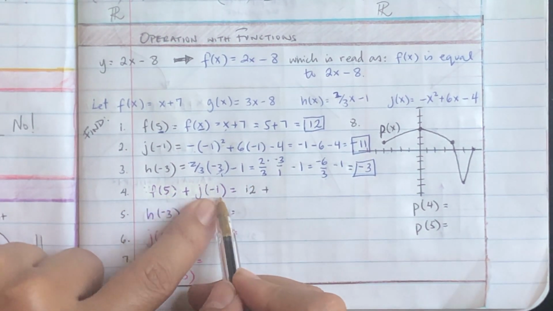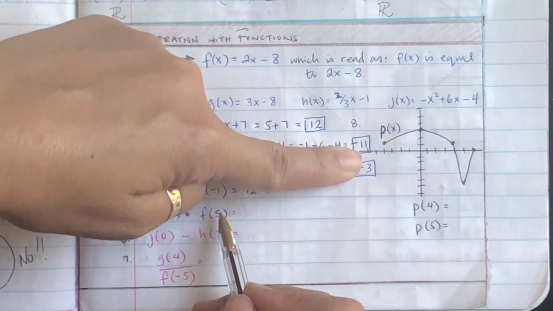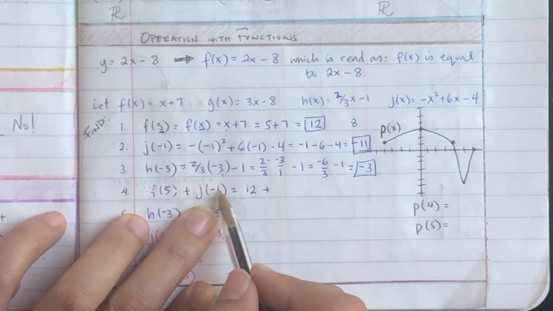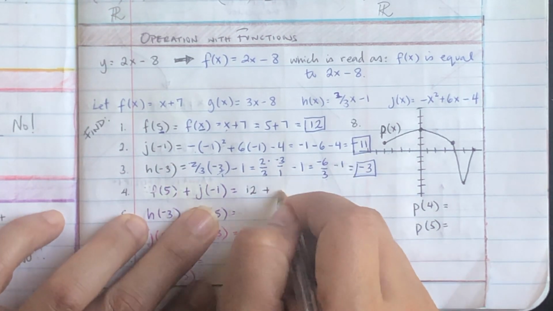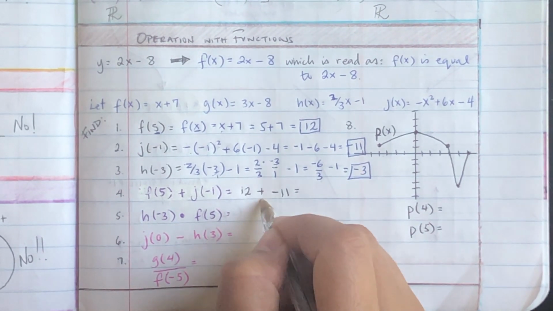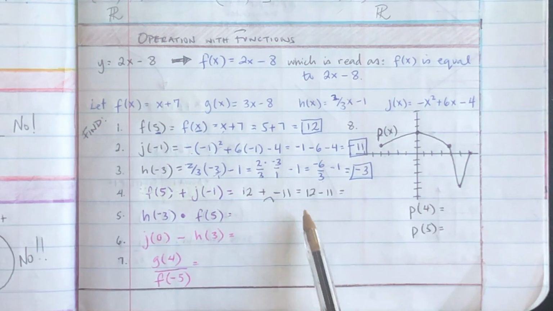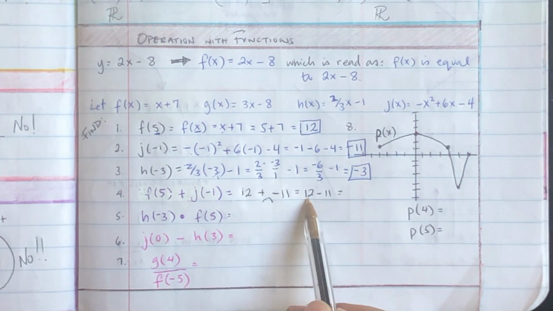plus j of negative 1. Did we already find j of negative 1? We did. J of negative 1 is equal to negative 11. So we're going to replace j of negative 1 because it's equal to negative 11. Okay. Is this good or bad? This is bad, so that's really going to be 12 minus 11. And then positives meet negatives. Who wins? Positive wins by 1.